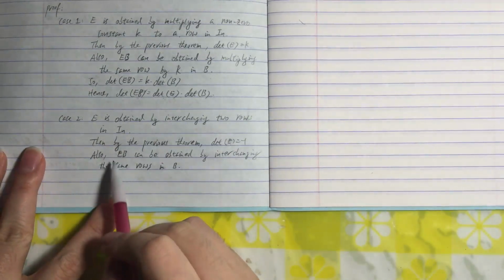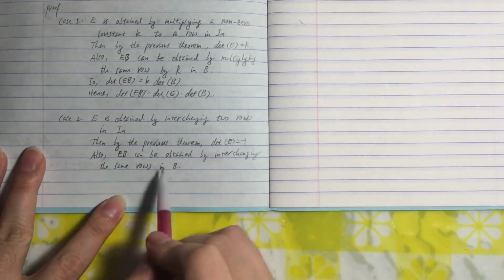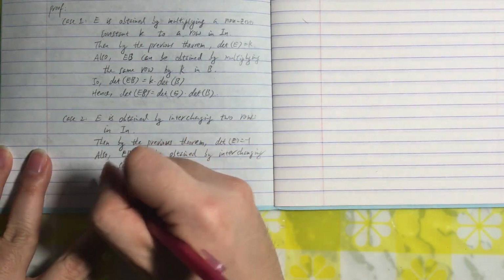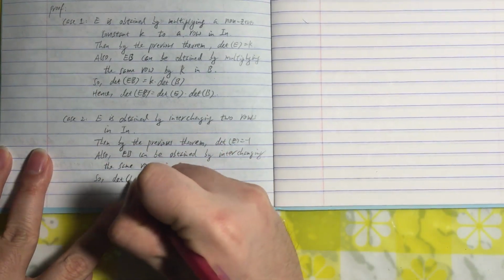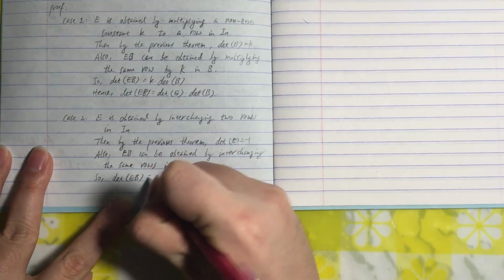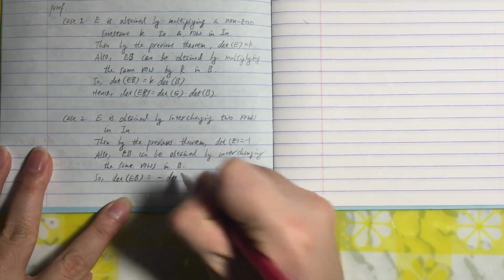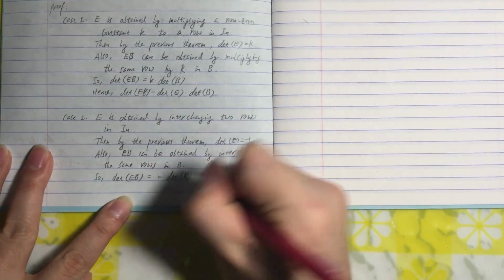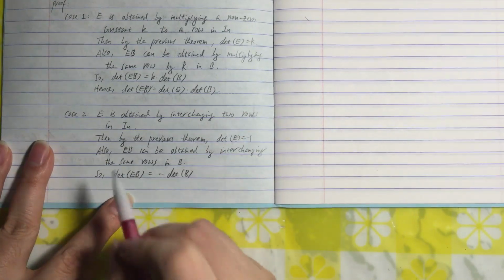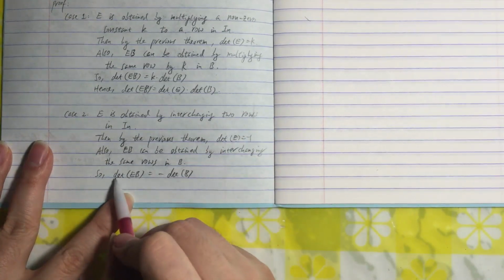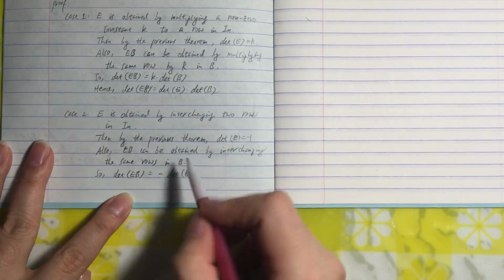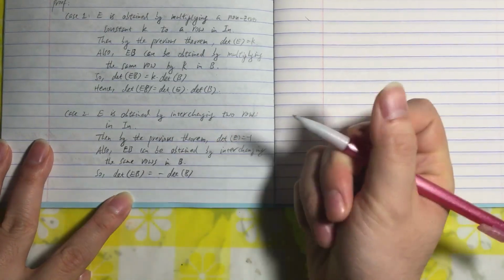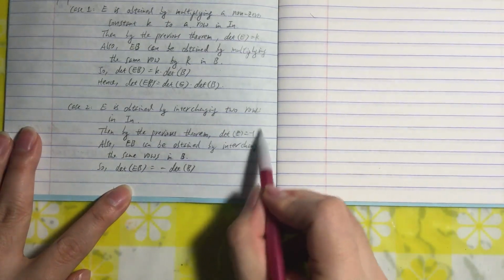Since EB is obtained by interchanging any two rows in matrix B, then determinant of EB equal to negative determinant of the original matrix. Original matrix is B. And we know that determinant of E is -1.